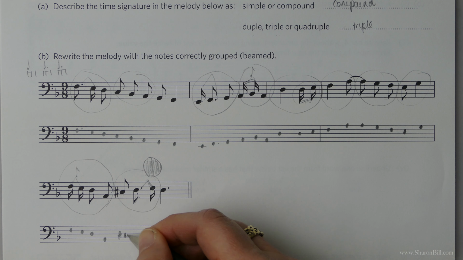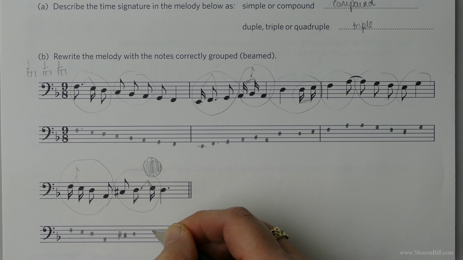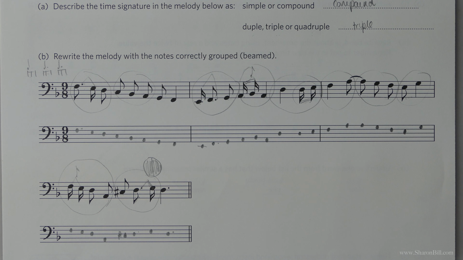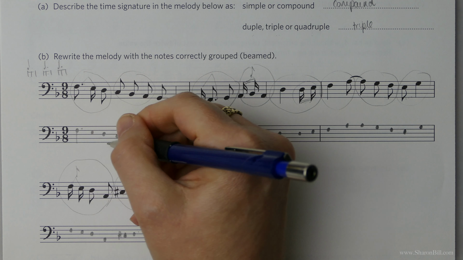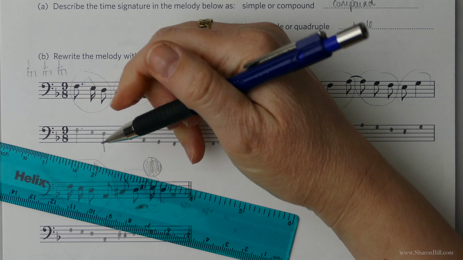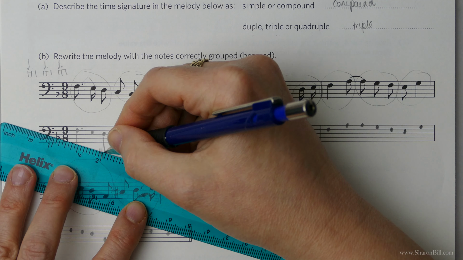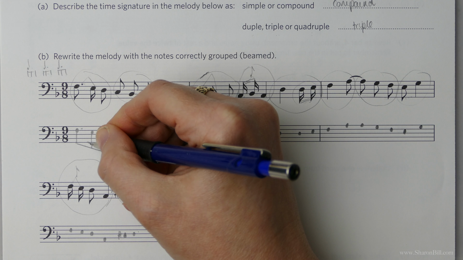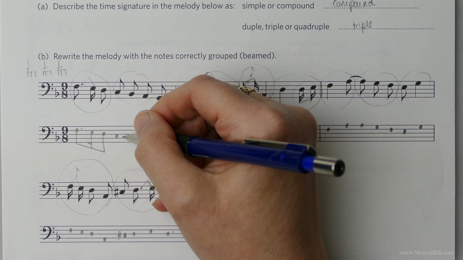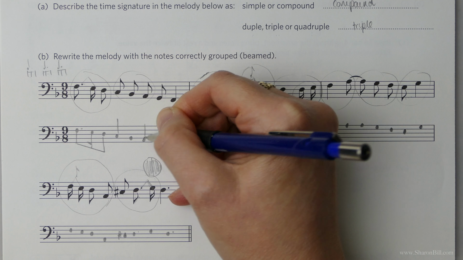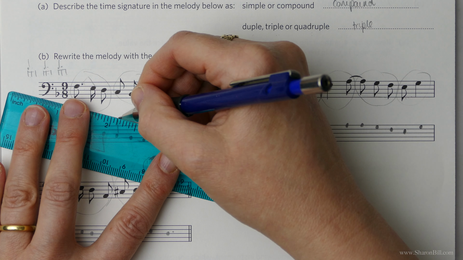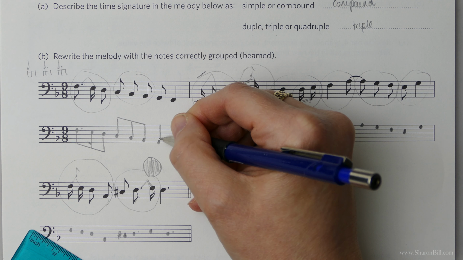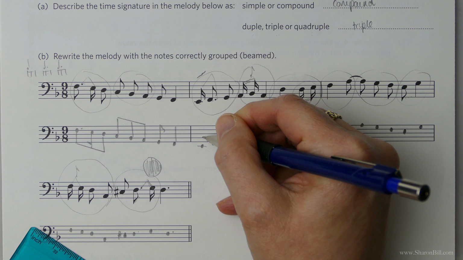So nearly there. We've done all the thinking now. This is just mapping it out. So then, I can beam these together, use a ruler. That's a semiquaver, so I need to show that with a little tail there. These can all come down, they're all below the middle line. Sorry, the stems go up because they're below the middle line. Set that backwards then. These can go up.